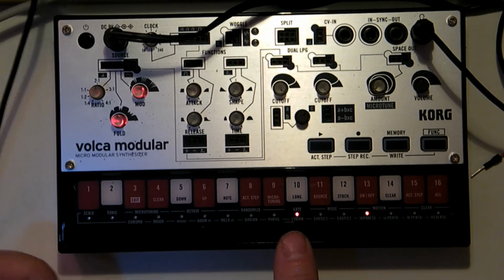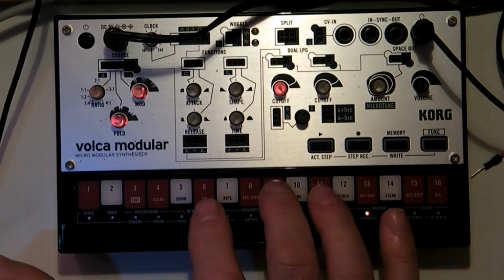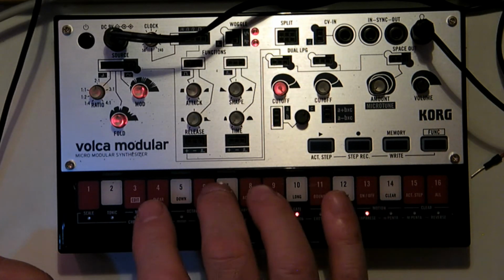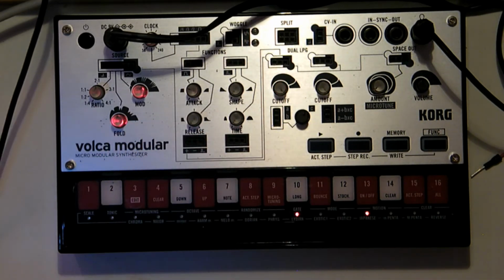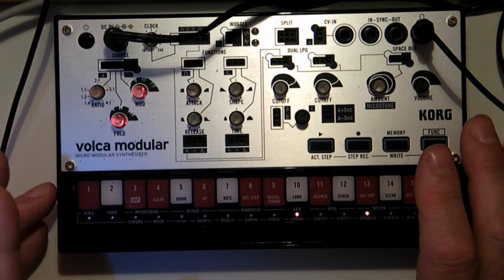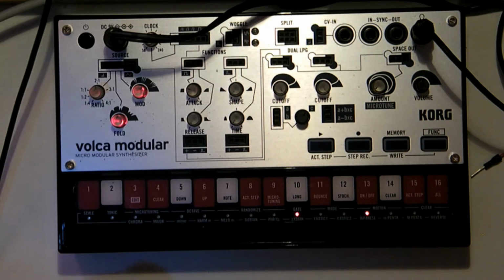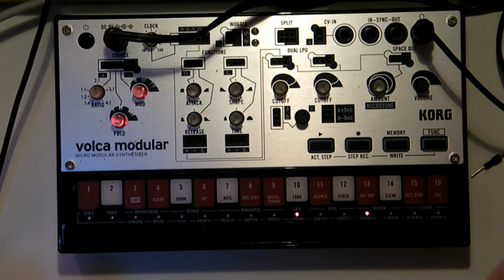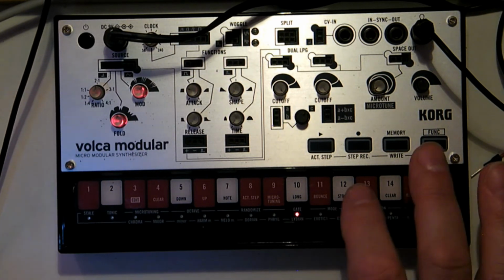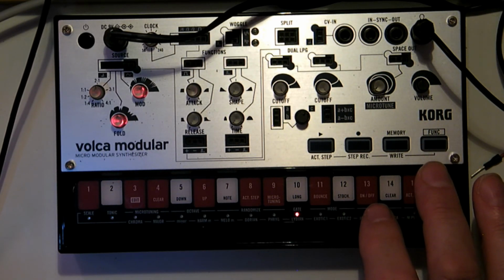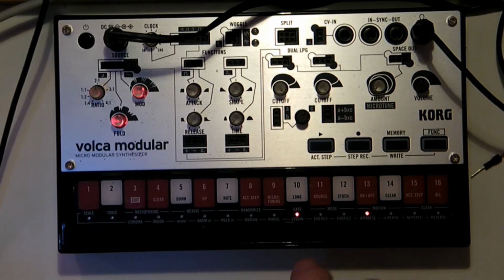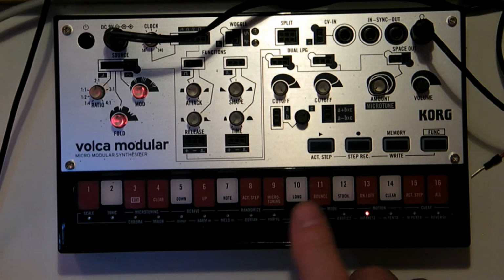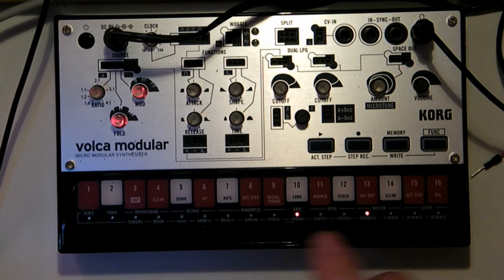The LED is lit, and so I have a long gate, but the length of the note depends on how long my finger rests on one of these tiny, terribly colored keys, and not on the fact whether the gate function is switched to long, as it is now, or to short.